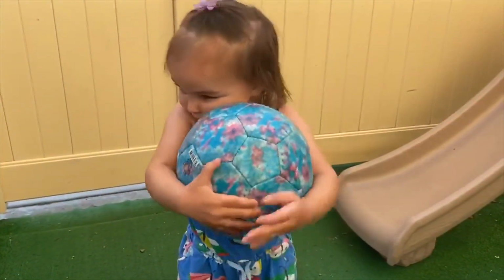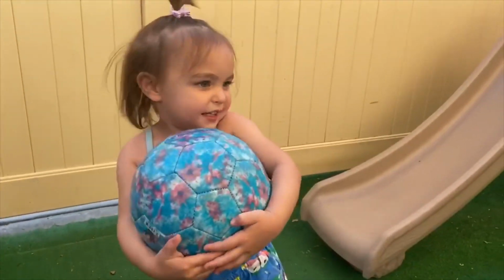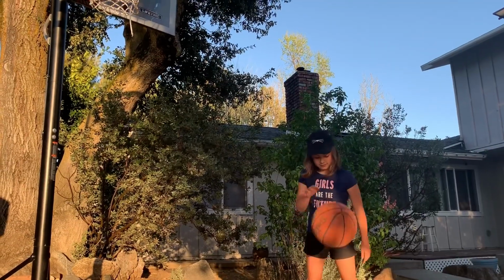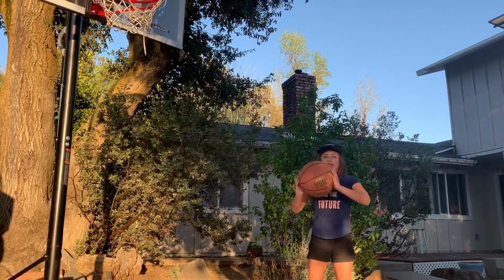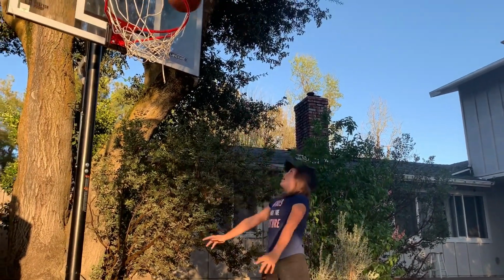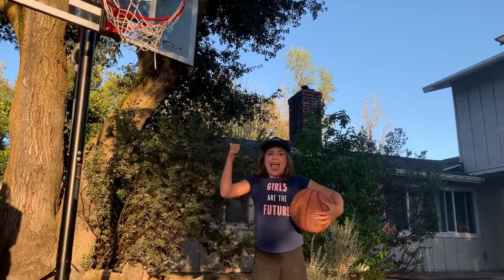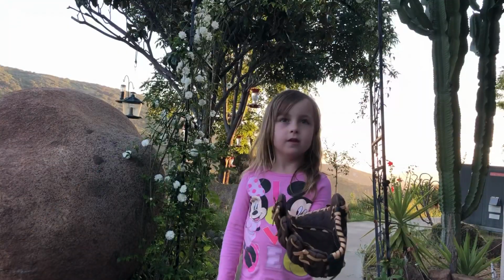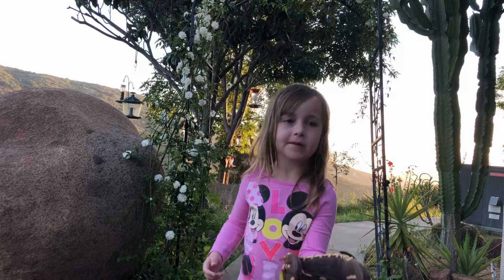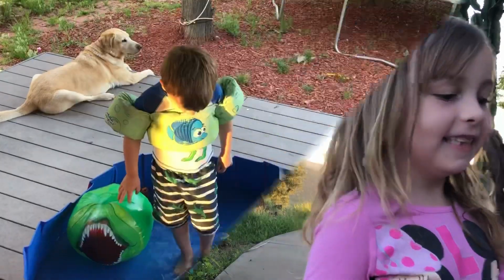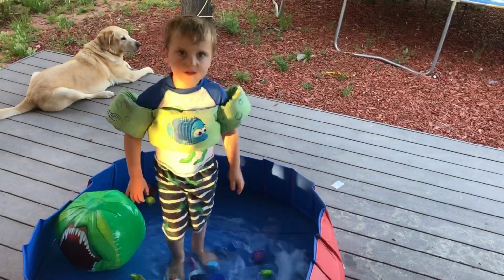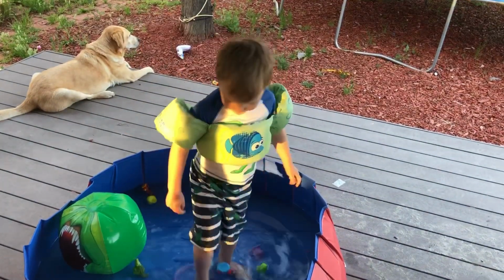Addie, what's your favorite sport? Soccer. My favorite sport is basketball. My favorite thing is baseball. My favorite sport is swimming.